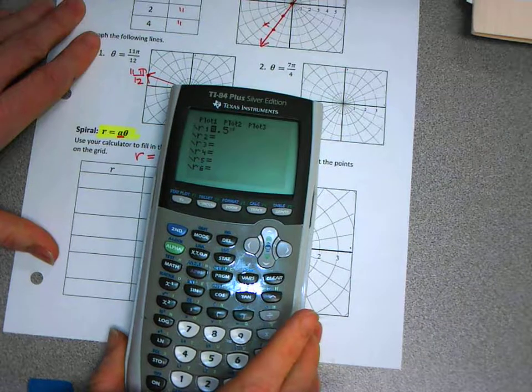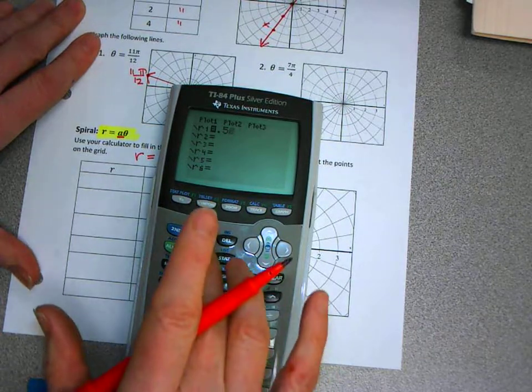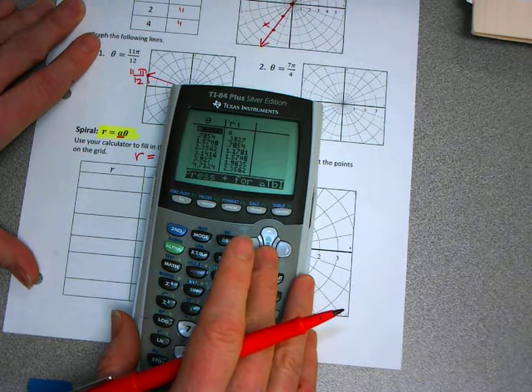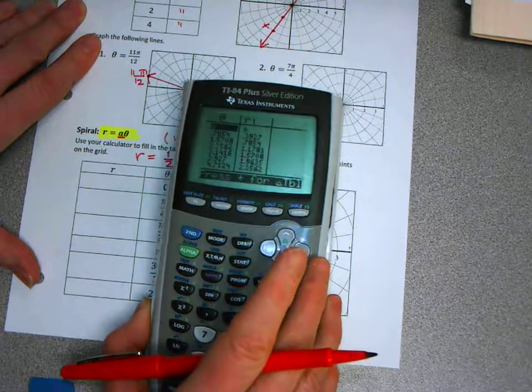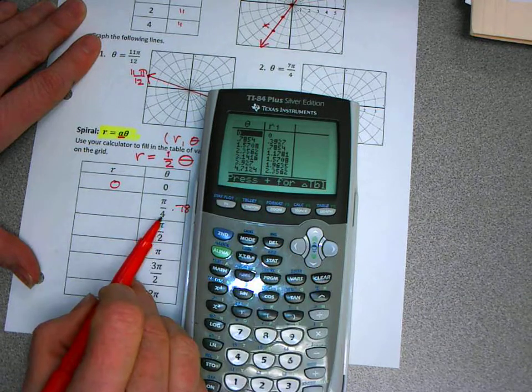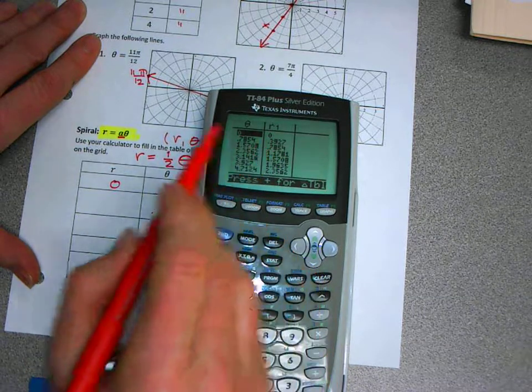Okay. So we're going to put in 0.5 theta. Now let's go to the table, second table. So we're changing our thetas. There's 0, and what is our r value? At theta of pi over 4, we get 0.4.